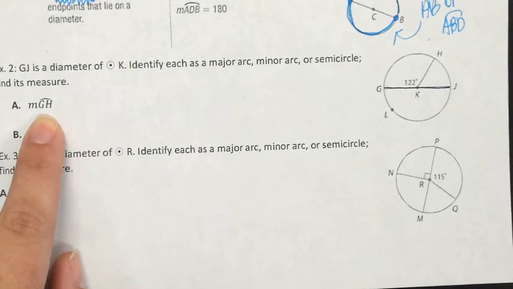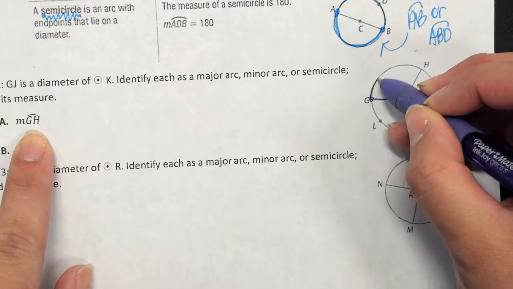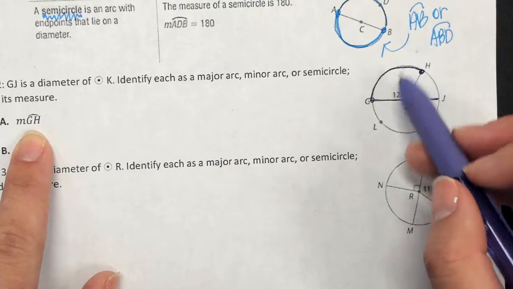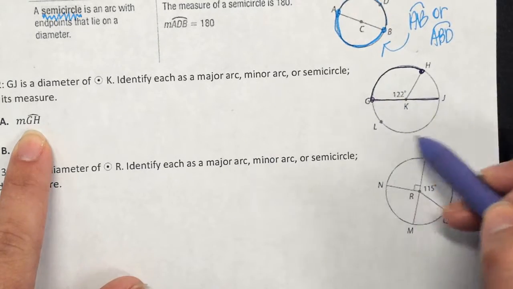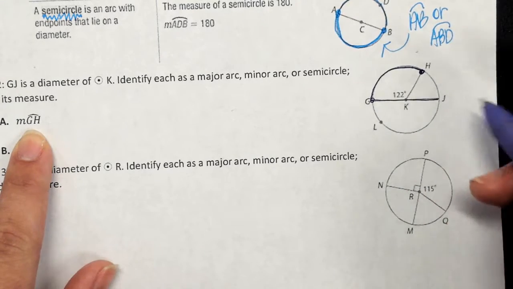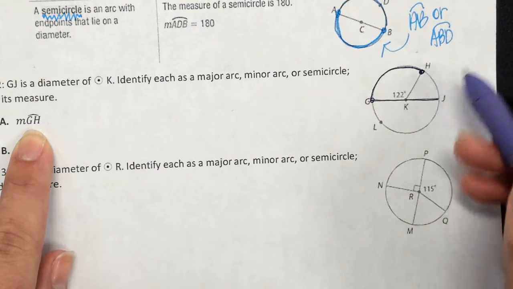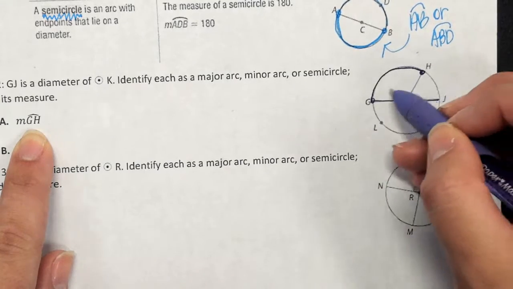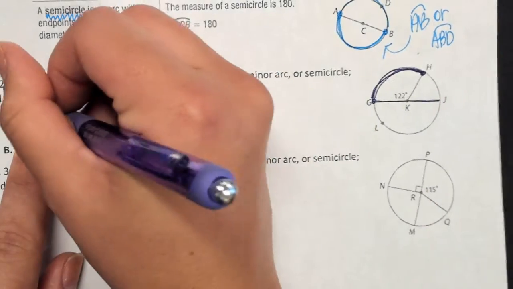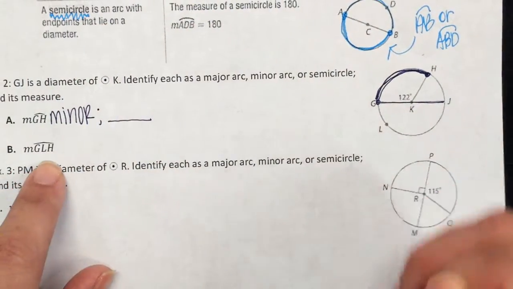So look at GH. Start at G and draw around to H. Well, first of all, how did I know that I had to go from here to here and not all the way around? If it was going to be a major, it has to have how many letters? 3. So I'd have to go G, L, H. But since I just went from G to H, this is the arc GH. Is it major, minor, or semicircle? Good. Leave a blank because we're not done. Minor and then a blank.